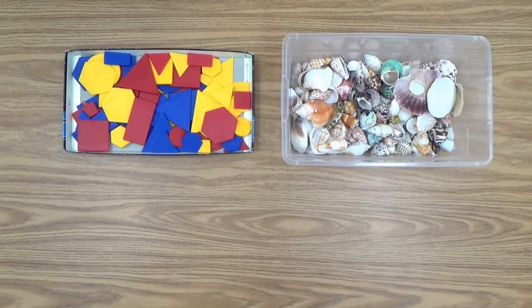And welcome everyone to lesson 48. This lesson is called Sorting by Attributes. And in this lesson I will show you or teach you how to teach your child to do just that, to be able to take a group of objects and sort them by attributes. And we'll get into a definition of attributes shortly here.